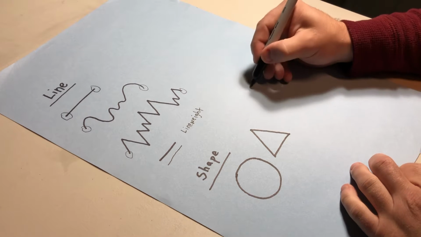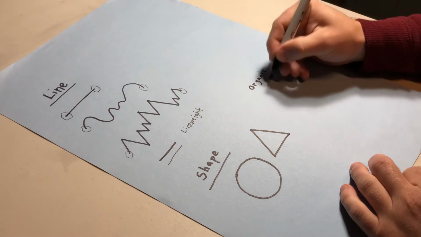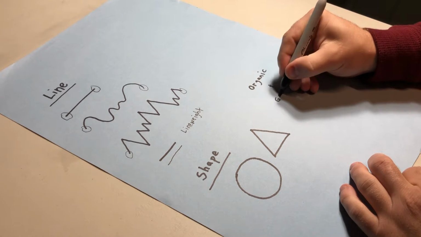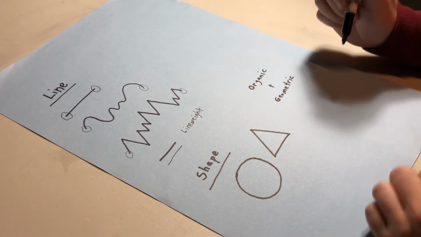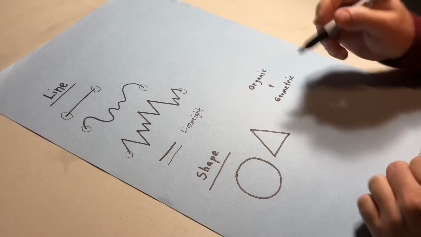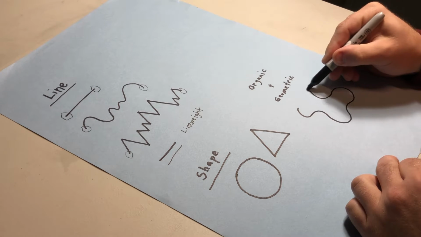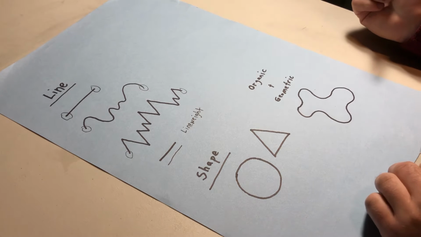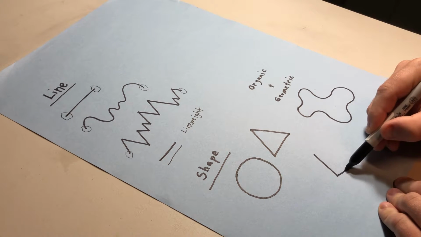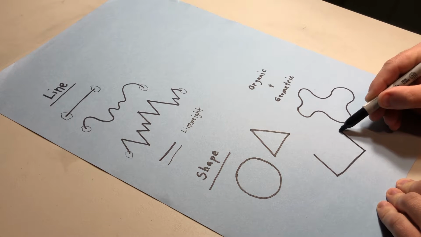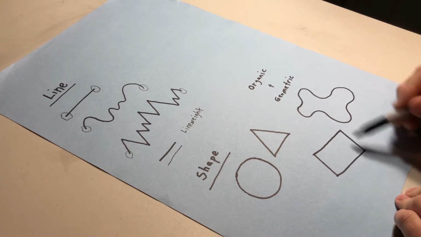There's organic shapes, and there's also geometric shapes. Organic shapes are going to be shapes that have more curvy lines, and geometric shapes are going to be shapes that have sharp edges, like a rectangle. There are sharp corners and straight lines.